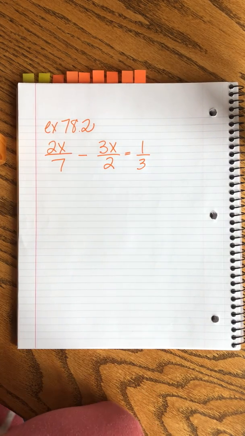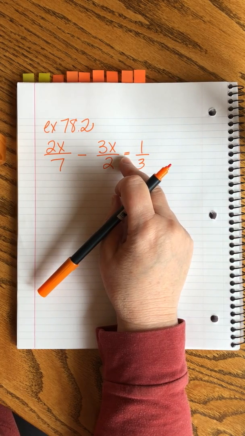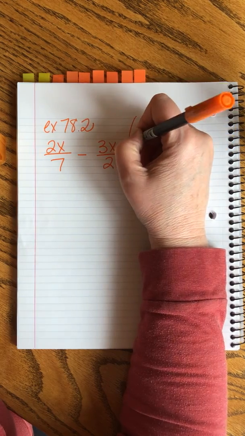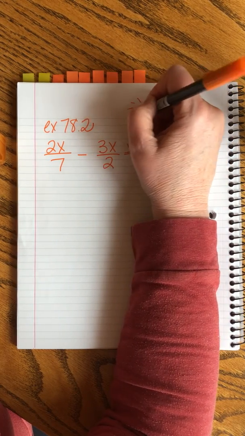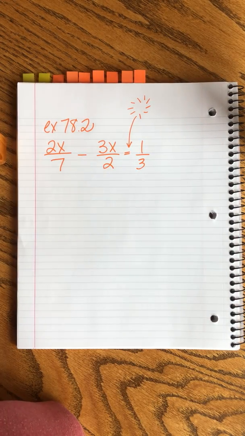All right. There it is. It's an equation with letters and numbers. It's got fractions. It's got an equal sign. This makes me happy because it makes me remember that I can blow this up. Here's my explosion. Right? That's me blowing up my denominators.